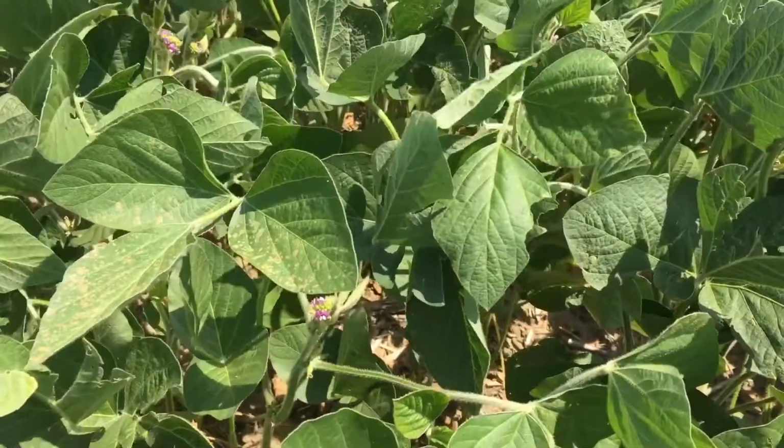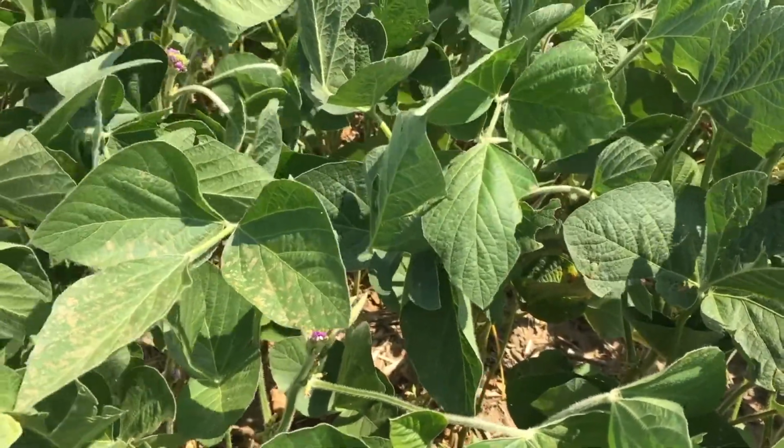Micronutrients are always a big question for soybean, and it's something that is less likely to see a response. However, we do have some fields, especially sandy soils, low organic matter soils, that can show a response to micronutrients. And again, we need to be paying attention to those fields. Definitely can be economical. The key is, are we identifying those fields that are good candidates for a micronutrient fertility program?